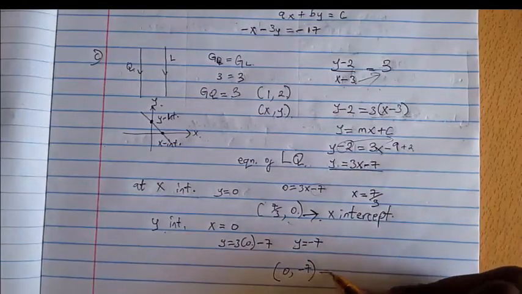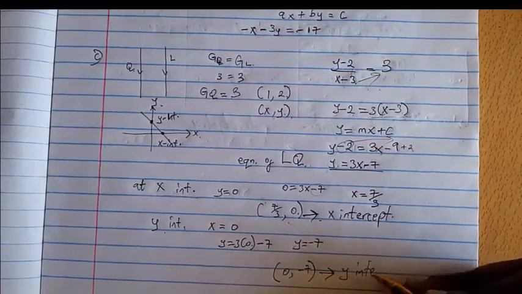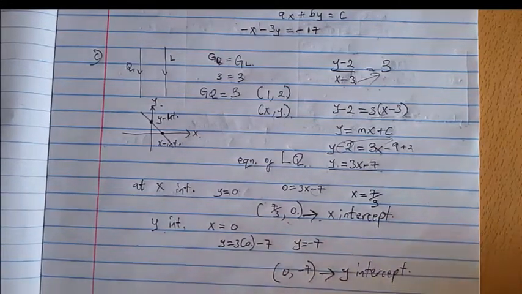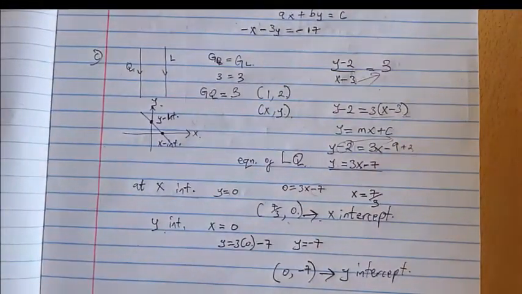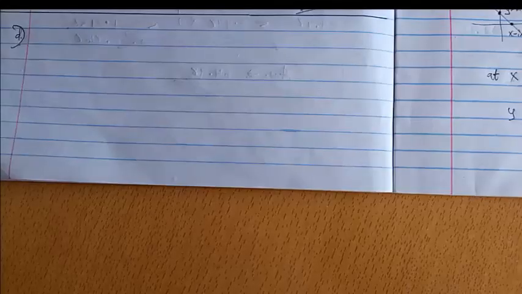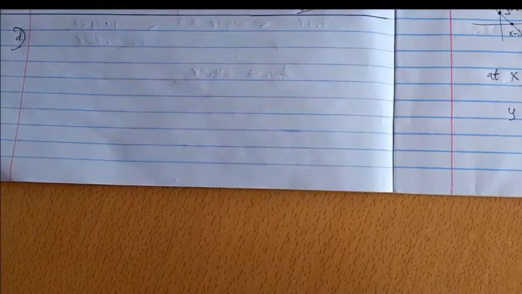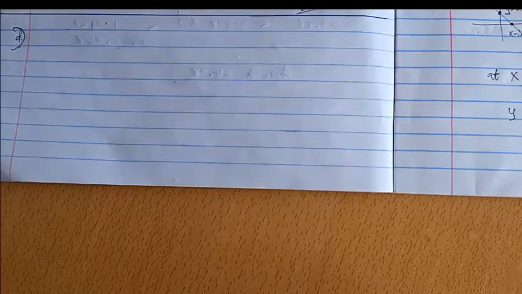Kindly don't get tired. We're almost done. We're remaining with the last part of the question. Now, the last part of the question was to find the point of intersection of the lines P and Q. When you're told that two lines are intersecting each other and you're asked to get the coordinates of the points of intersection, the first thing you'll have to do is to write the equation of the two lines which are intersecting each other.